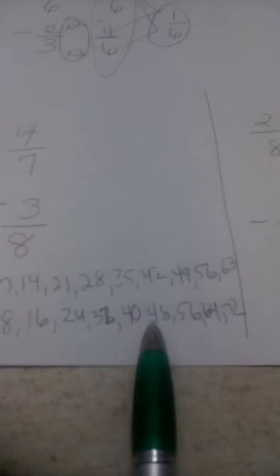And what I have to do is look for the number that both of them have. Not only the number that both of them have, because sometimes there's more than one, but the lowest multiple, the lowest number that both these times tables have. And if I go down as far as I can, I will notice that this number right here is in both times tables, 56. And think about it, 7 times 8 is 56. So 56 is going to be the common denominator because nothing lower works. 56 is the first number that both times tables have in common.